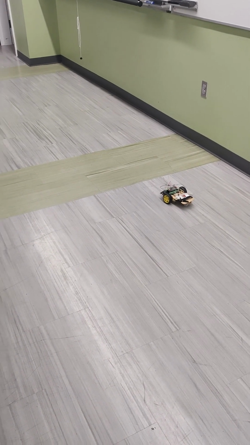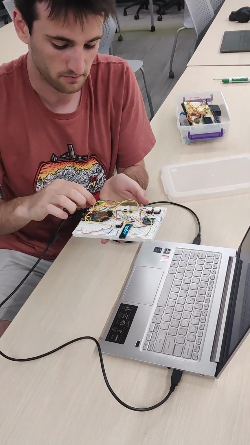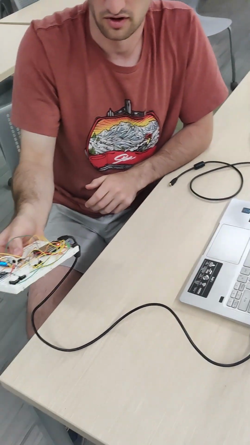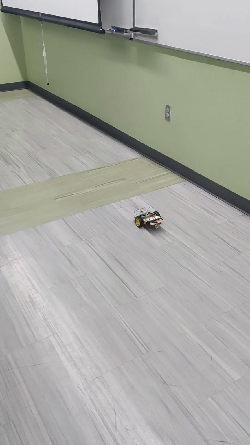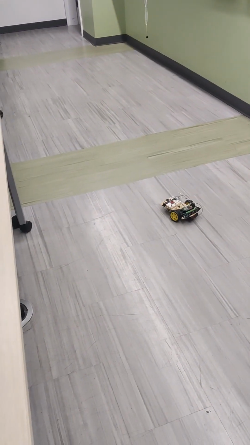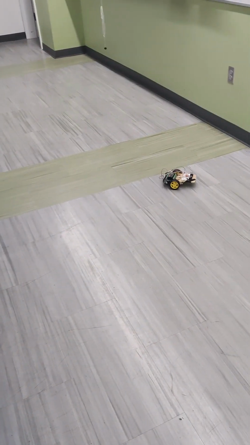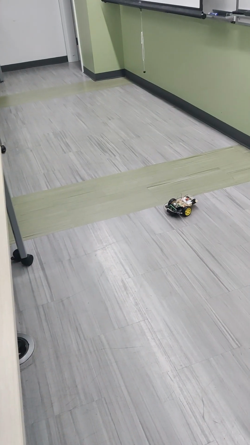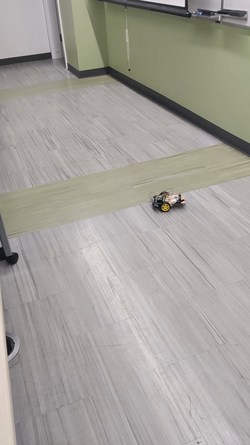And now we're going to try to switch to gesture mode. So we're going to turn the switch. We're going to press this, and let's say forward, right. Let's try another one. Let's go backwards.